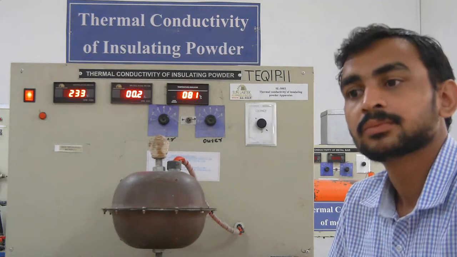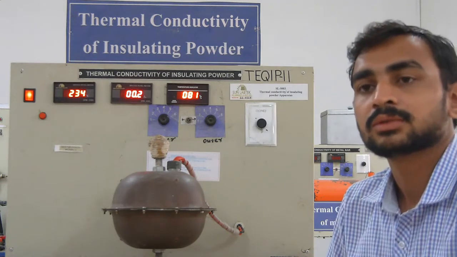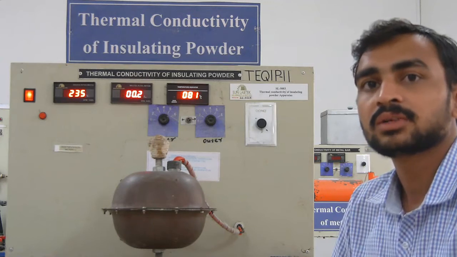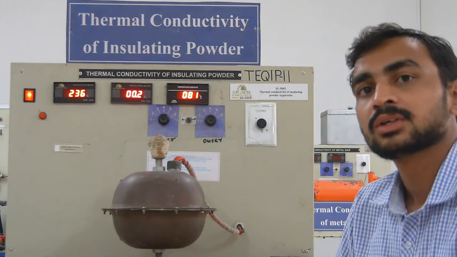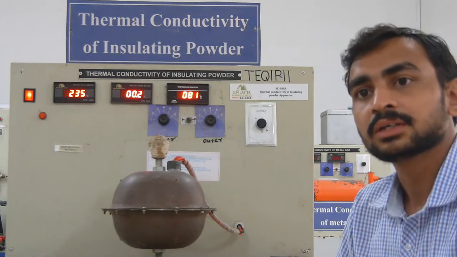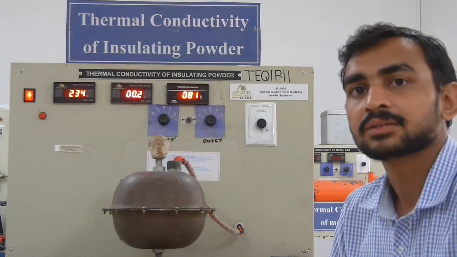So what is thermal conductivity? Basically, thermal conductivity is the rate of heat transfer through a unit area by a unit temperature gradient.